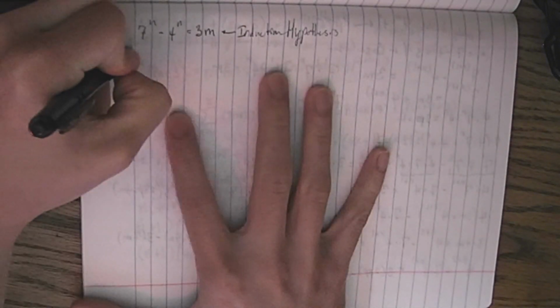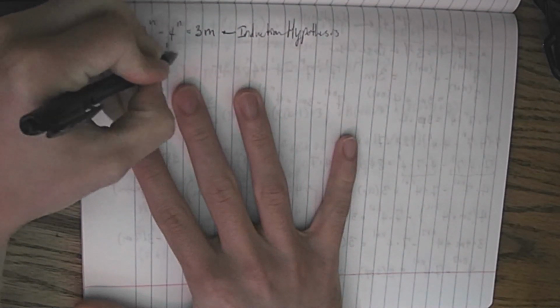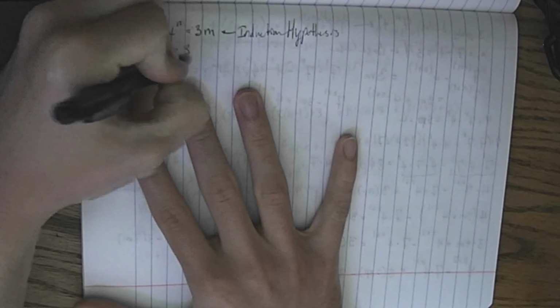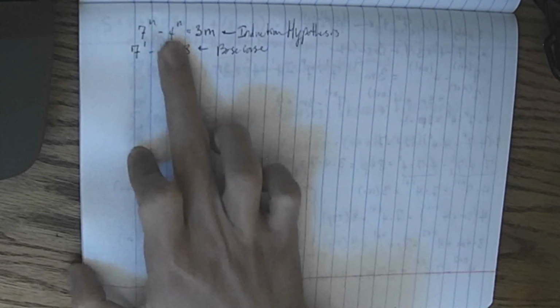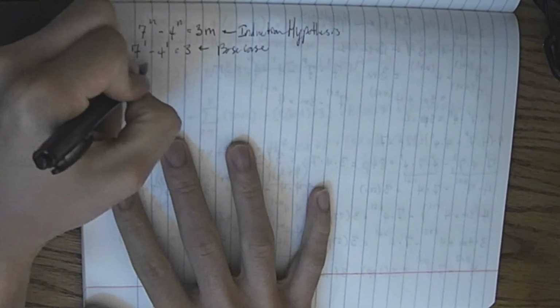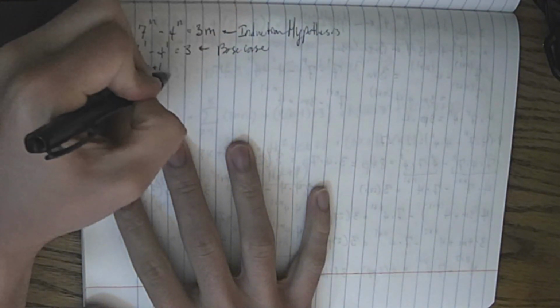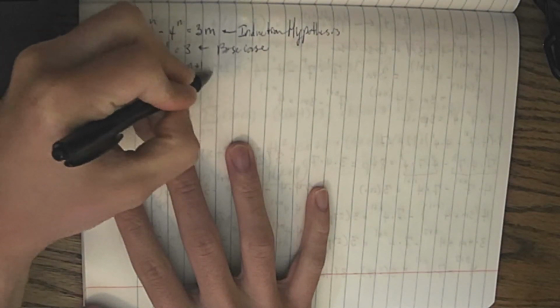And I'd set up a base case. So if I do 7 to the power of 1 minus 4 to the power of 1, that's equal to 7 minus 4, which is 3. So that works. That is our base case. So I know that's true if n is a value of 1. Now I want to see if it's true for 7 to the power of n plus 1 minus 4 to the power of n plus 1.